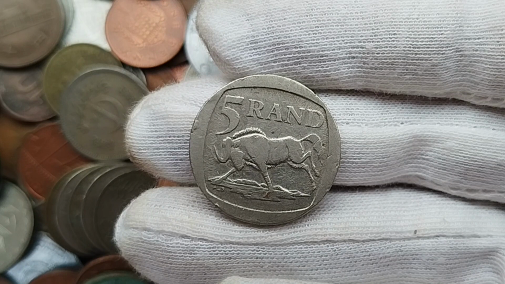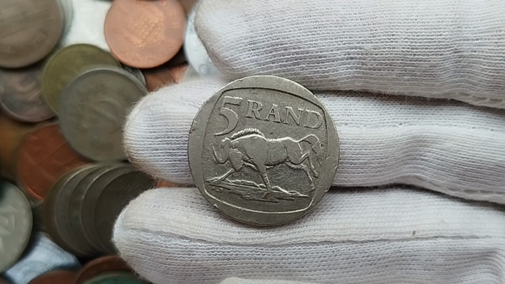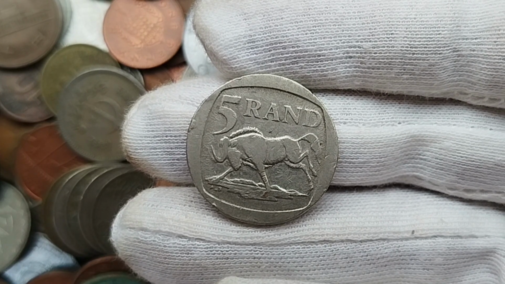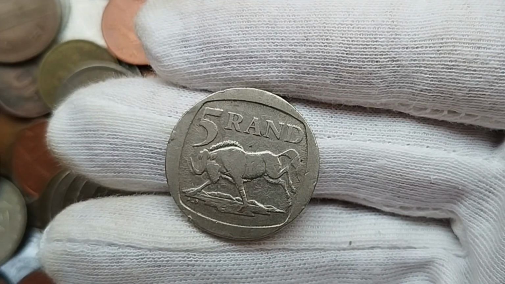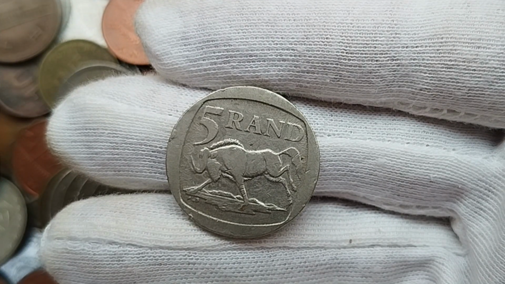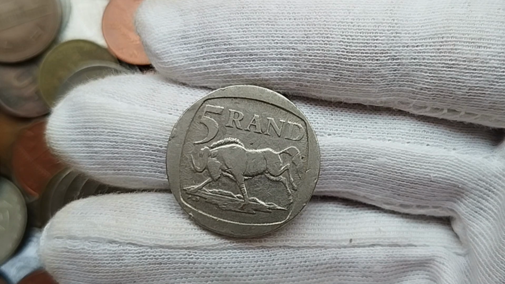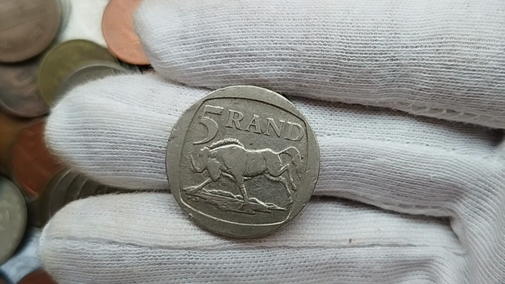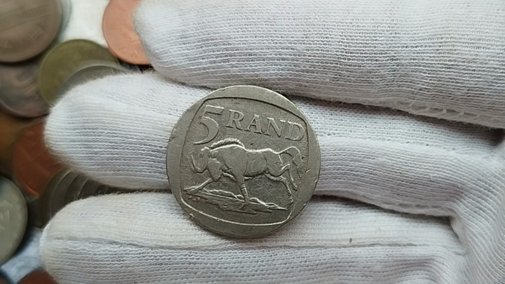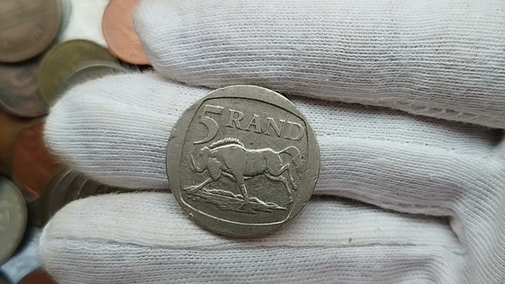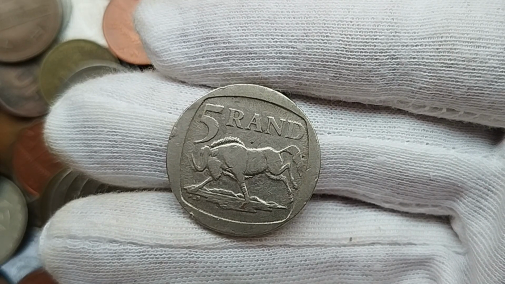The wildebeest is depicted in motion, muscles tense, hooves barely touching the ground, showing life and energy. Above it, you'll see the denomination 5 Rand boldly written. The design is both artistic and nationalistic. It celebrates the natural heritage of the country while marking a stable and strong currency.